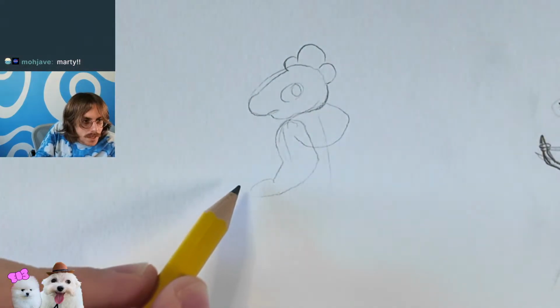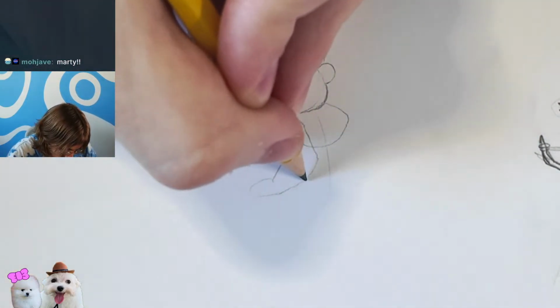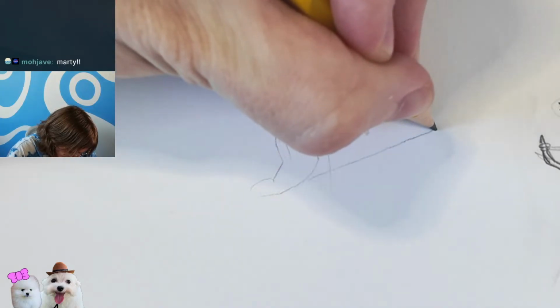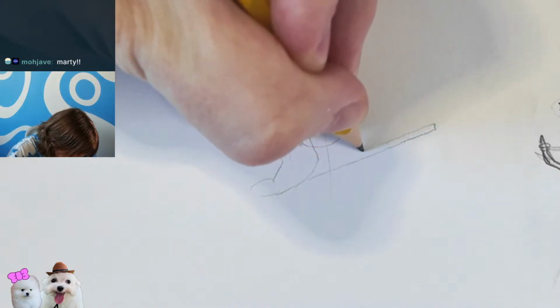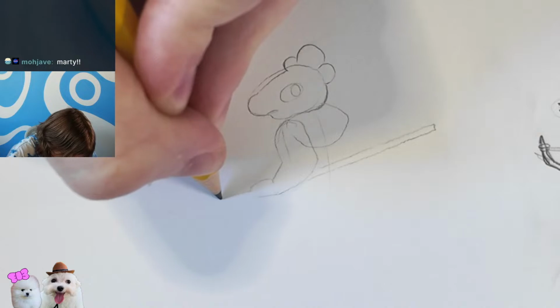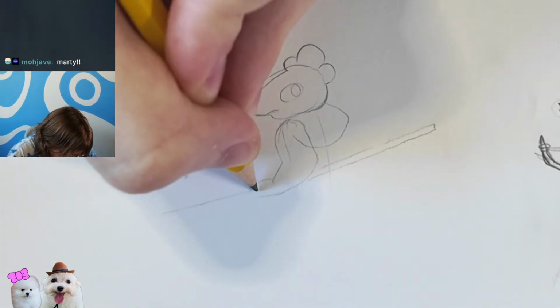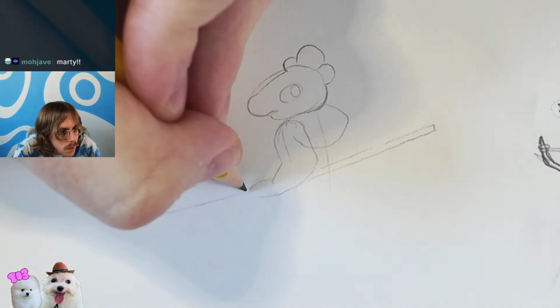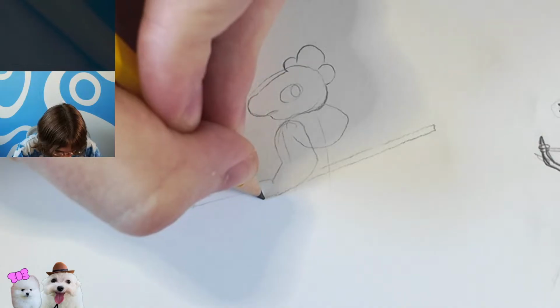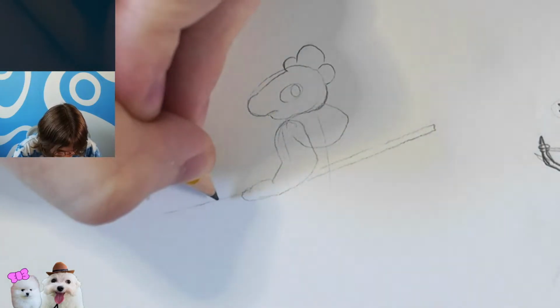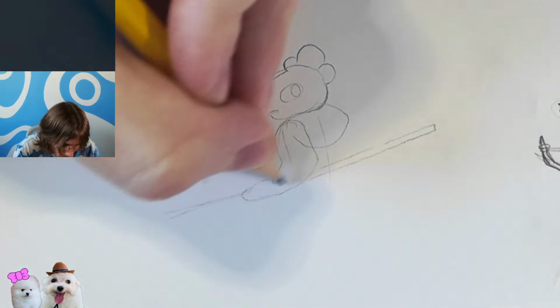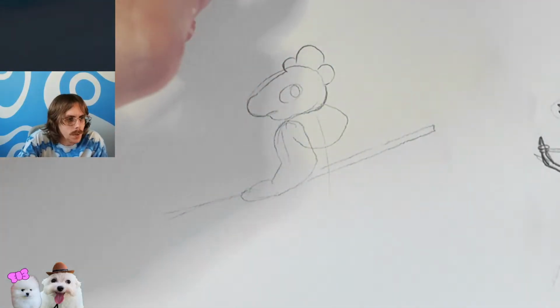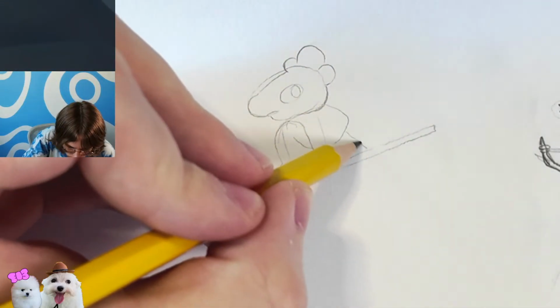And he's gonna have a gigantic hole. And how does that look? I'm gonna bust out a ruler for that. But then he's got another arm.